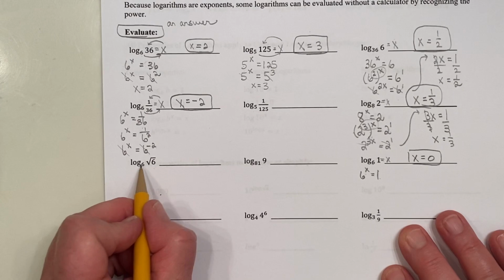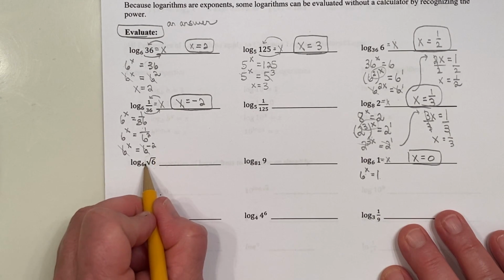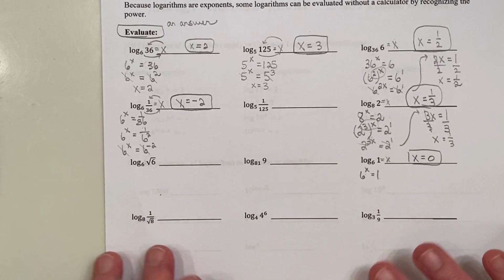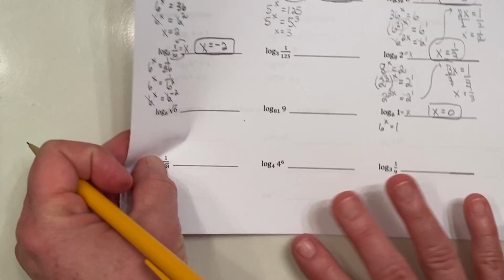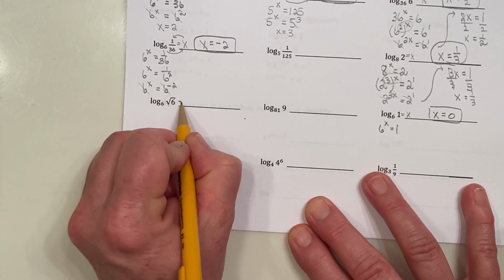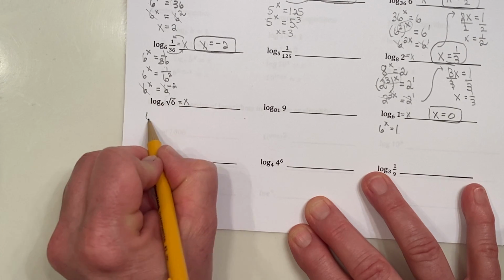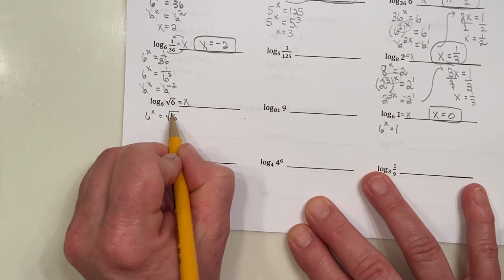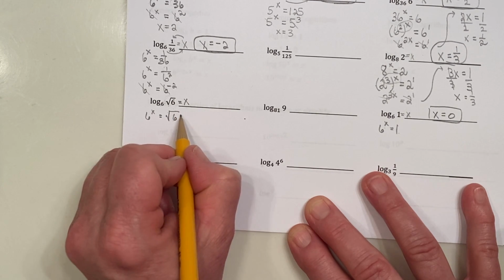I'm going to come over here to this first one because it looks a little different. This is kind of similar to some of the other ones that we've done. That'll be on the key. So let's look at what's going on here. 6 raised to what power is equal to the square root of 6? I don't need 6 underneath the square root, so let's rewrite this.